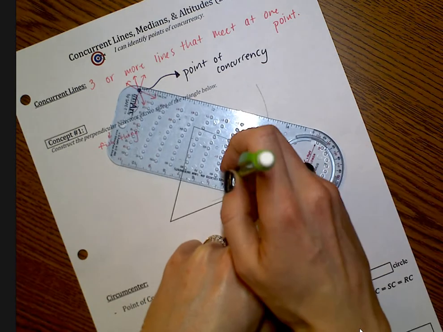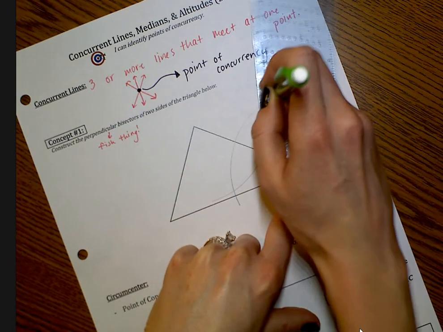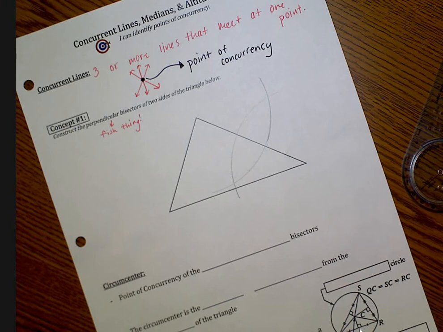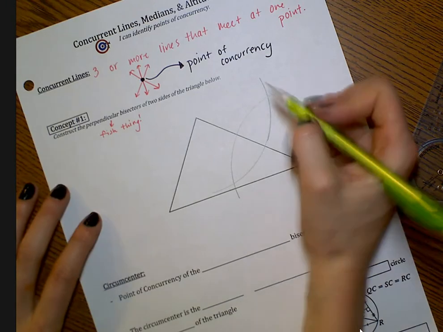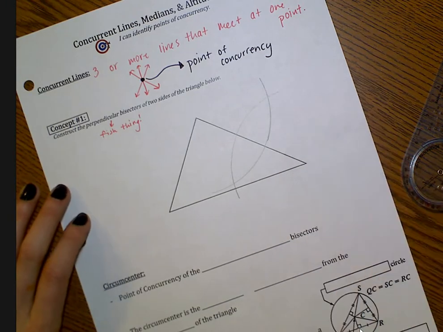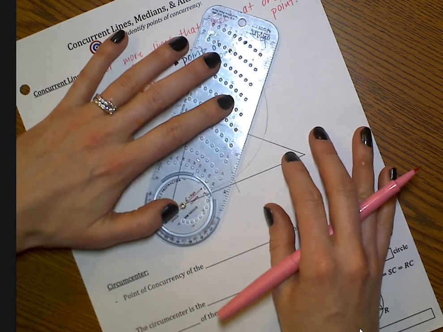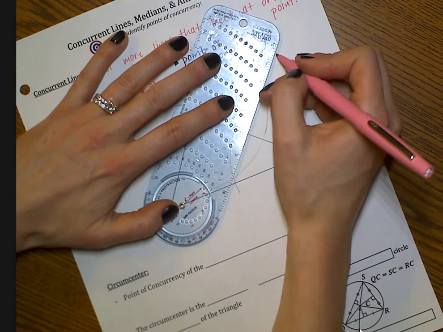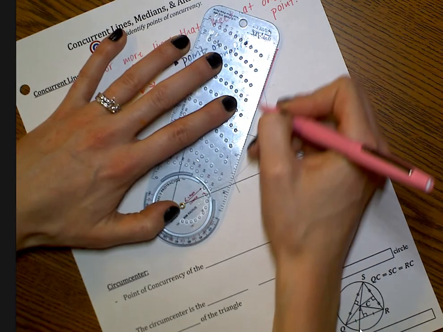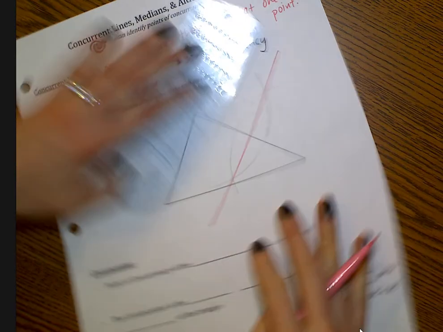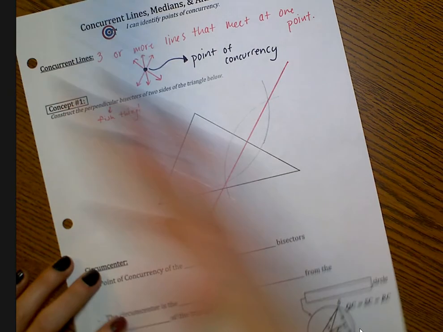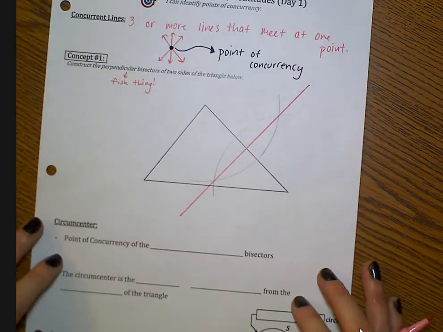And I should be looking at the fish thing then, which I am, so that looks good. Where your fish came together, you draw the perpendicular bisector by connecting those 2 points. So it's going to look something like that. Okay, so there's one perpendicular bisector.